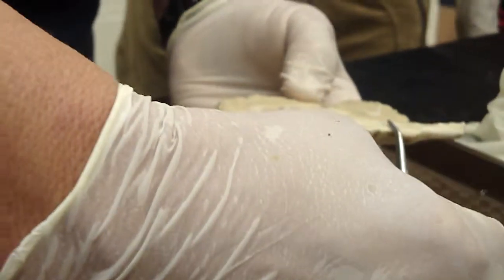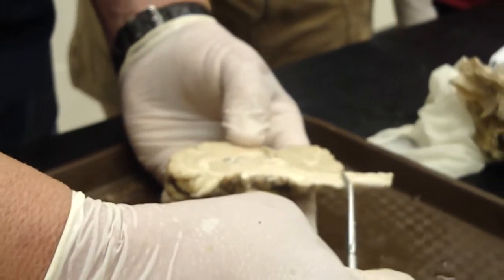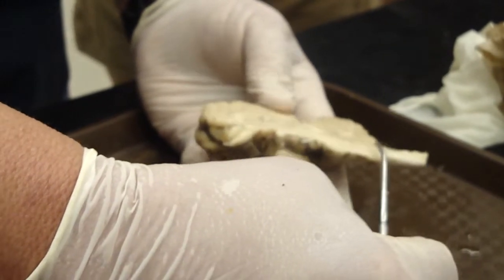Okay, and then the very bottom part of the brain, back here, this thickness, that's the medulla of the brain. That's the very bottom of the brain itself. That would be the medulla, that region there.